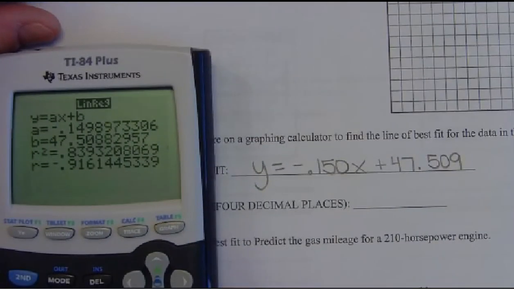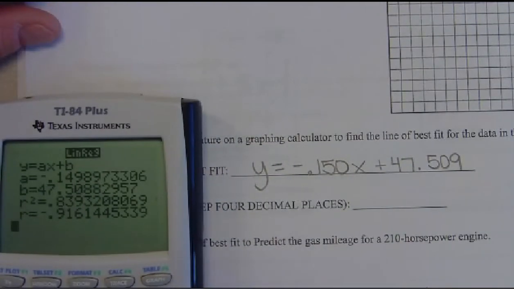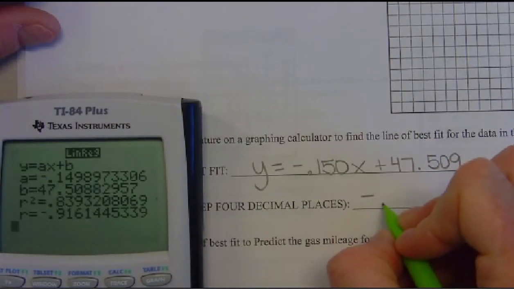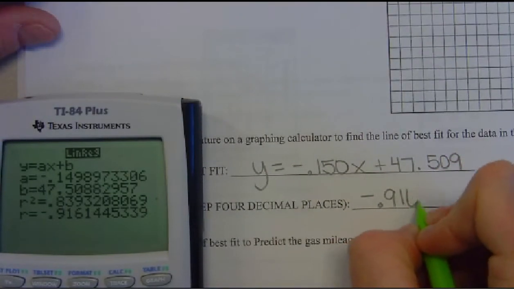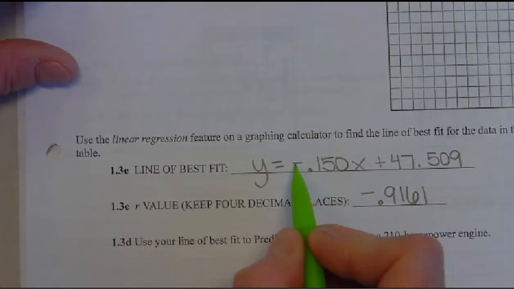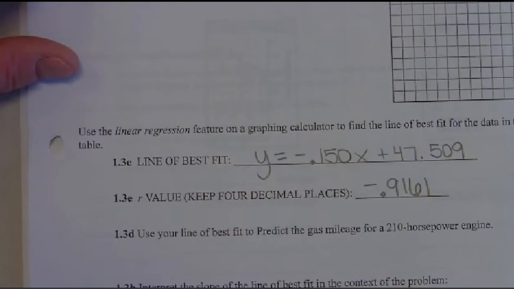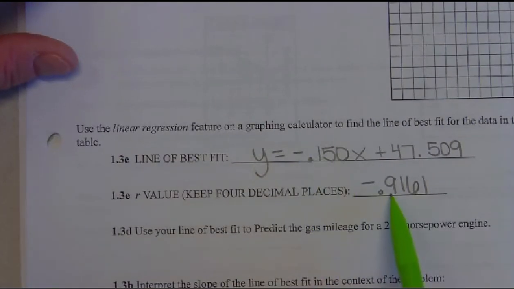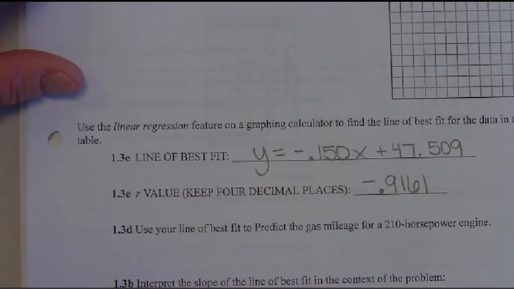The next thing they ask for is the R value to 4 decimal places. In this case, it is negative 0.1961. One thing you will notice is that your slope and your R value will always have the same signs. So if this is negative, that would be negative. If this is positive, that would be positive.